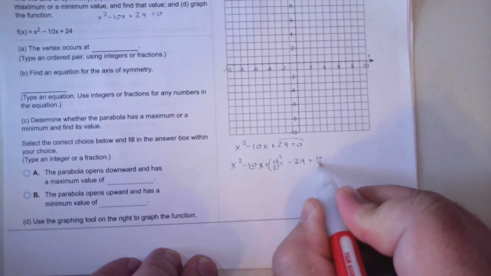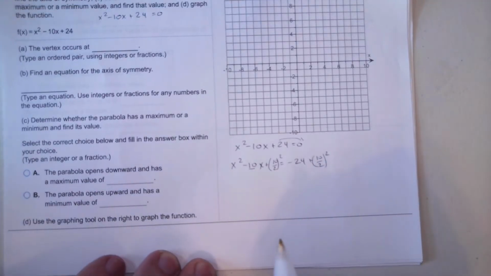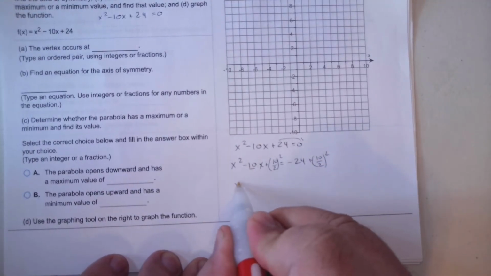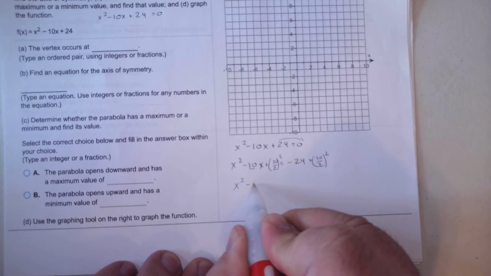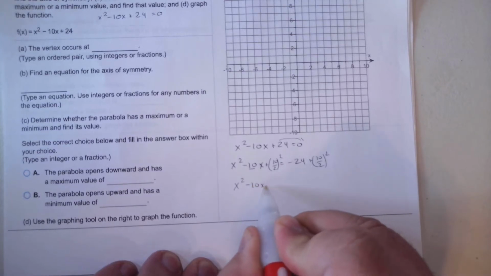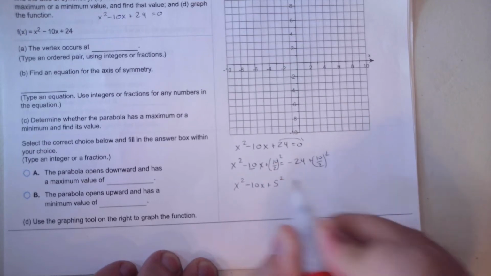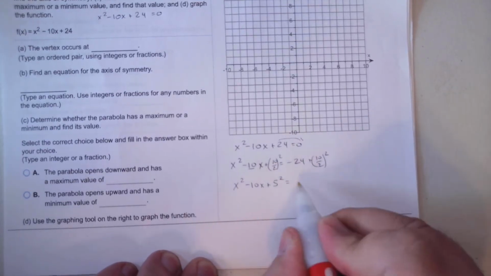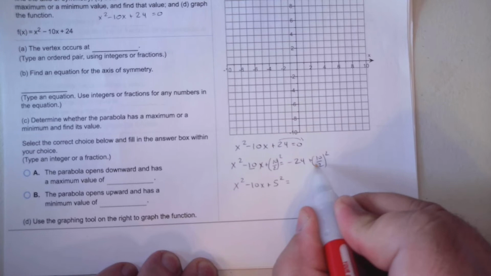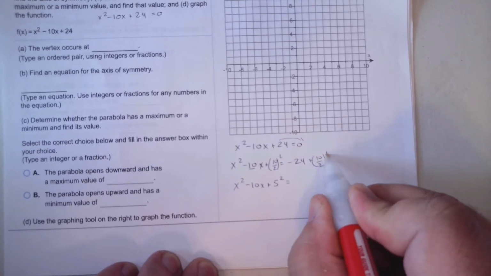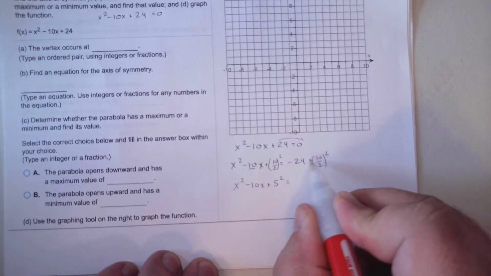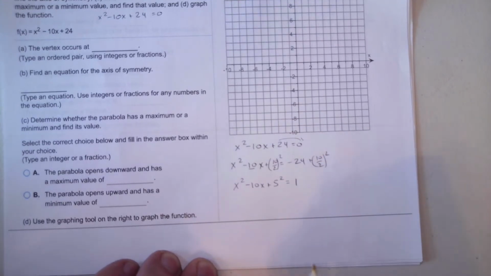So 10 over 2 squared. On the left side we have x squared minus 10x, and inside the parentheses, 10 divided by 2 is 5, squared. On the right hand side, work it out. 10 over 2 is 5, squared is 25. 25 minus 24 is 1.